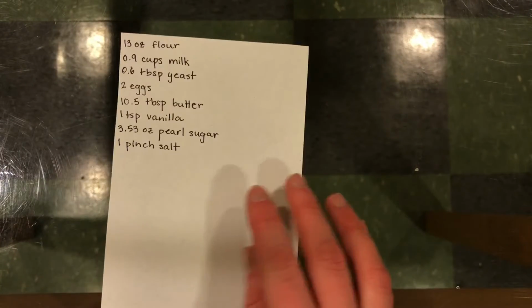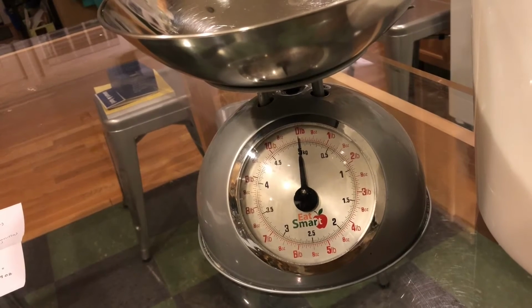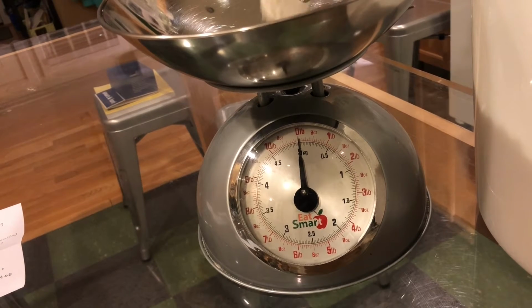All right, here is the final recipe. So these are going to be the proportions that I'm going to use. Some of these are written in decimals, and I might kind of round up or down a bit to make it easier, but these are the amounts that I'm going to use for my recipe. All right, first I'm going to measure out 13 ounces of flour using my scale. So I'm just going to put flour into the scale until it reaches 13 ounces.